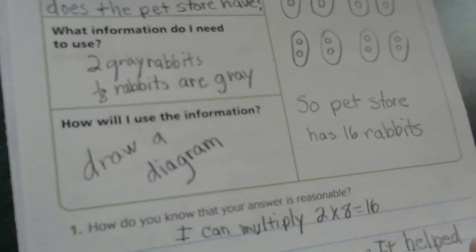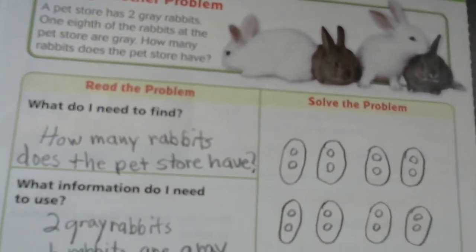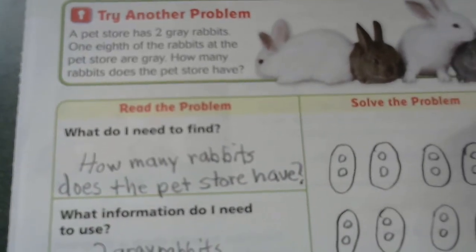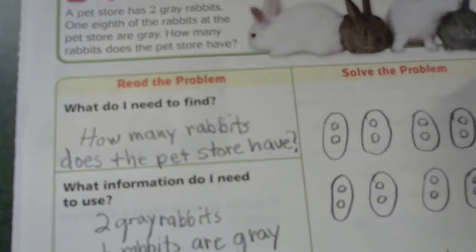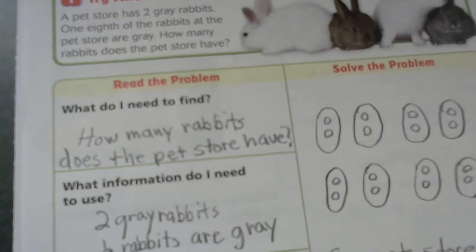Let's do another one. This time we're going to talk about rabbits. A pet store has 2 gray rabbits. 1/8 of the rabbits at the pet store are gray. How many rabbits does the pet store have altogether?